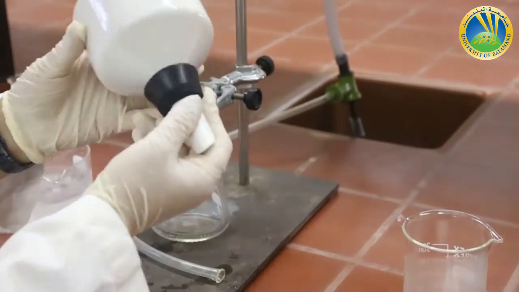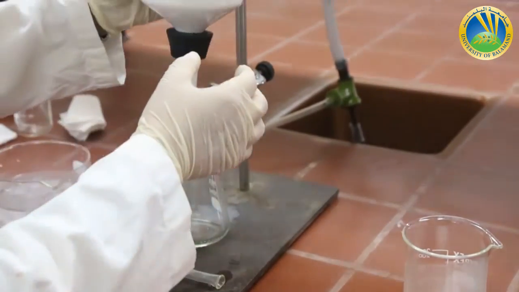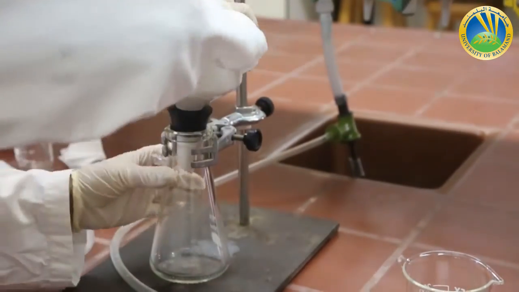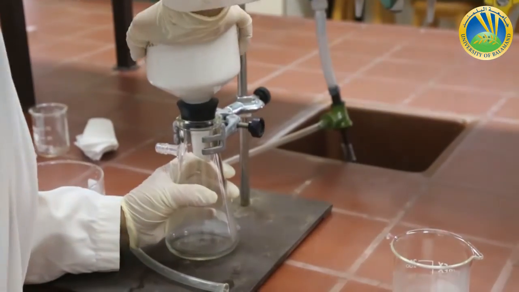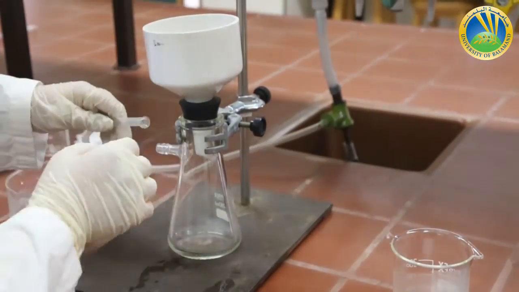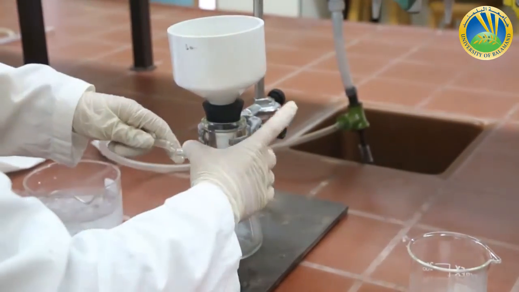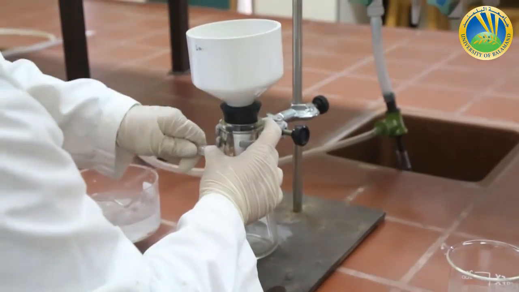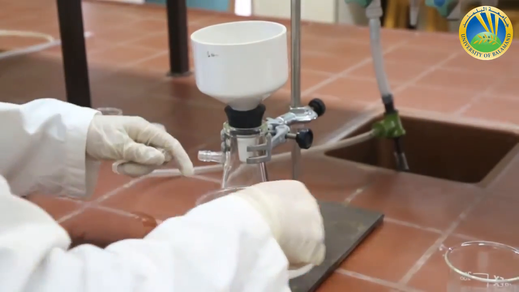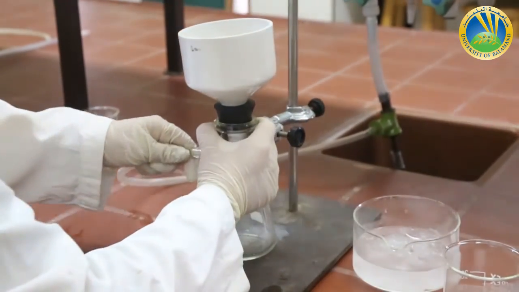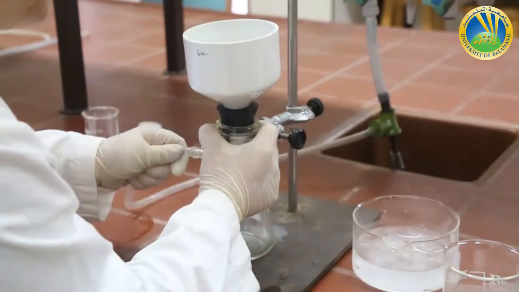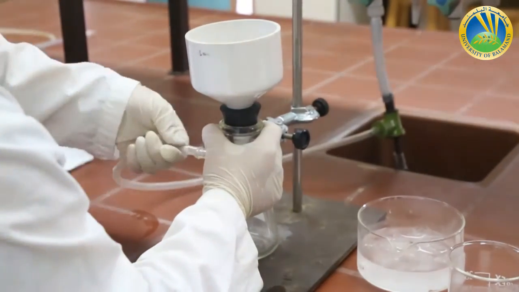Then I connect the funnel of the Erlenmeyer. I connect it to the vacuum. Like this.